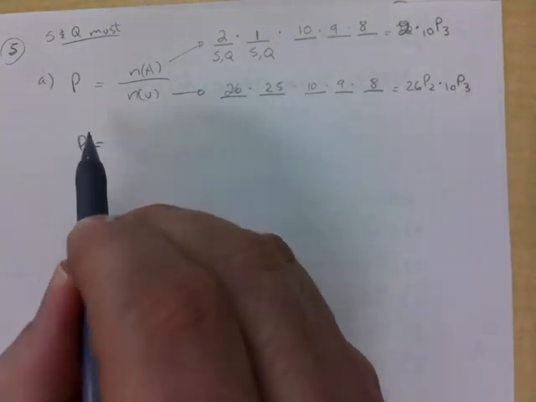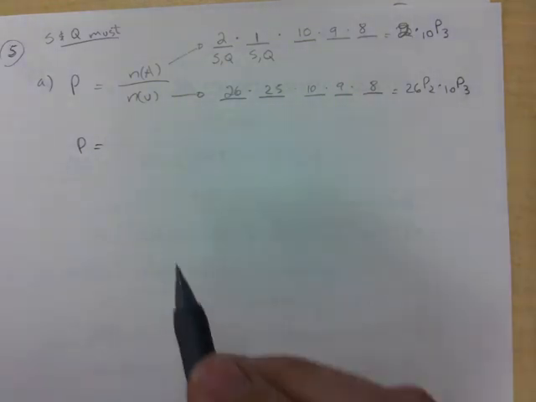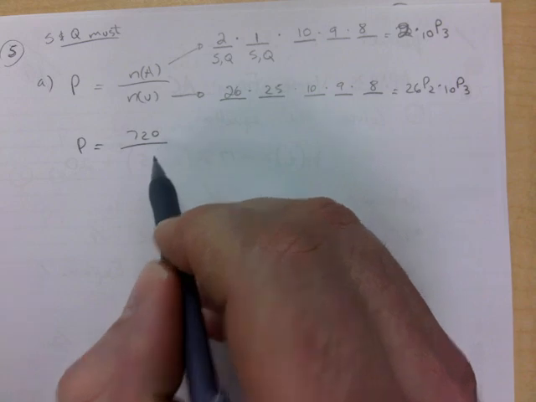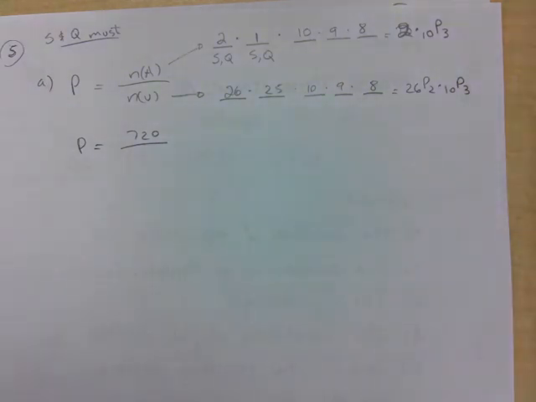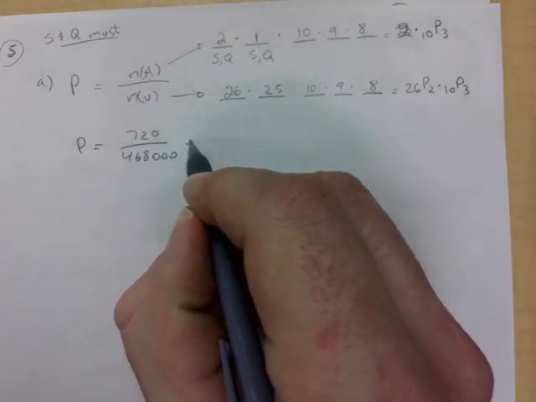So here's my probability. 10 pick 3, 720. And then 26 pick 2 times 720 basically is 468,000.